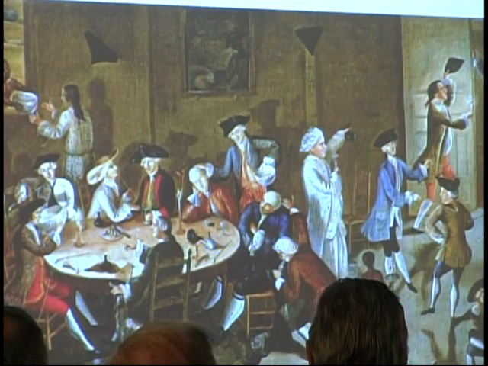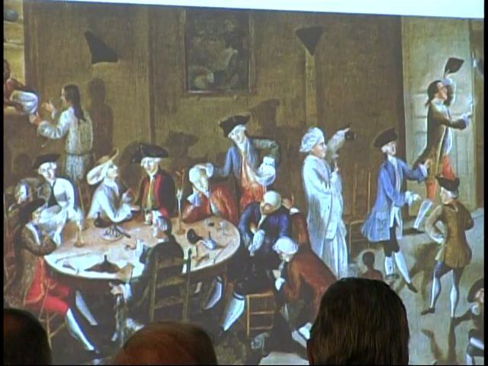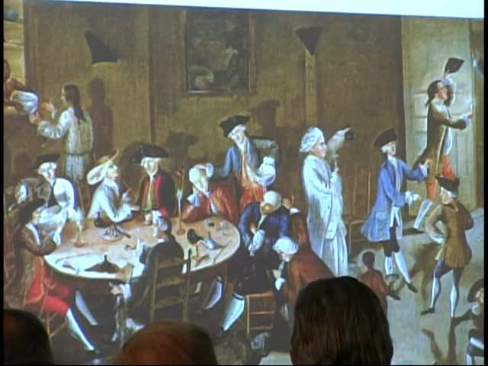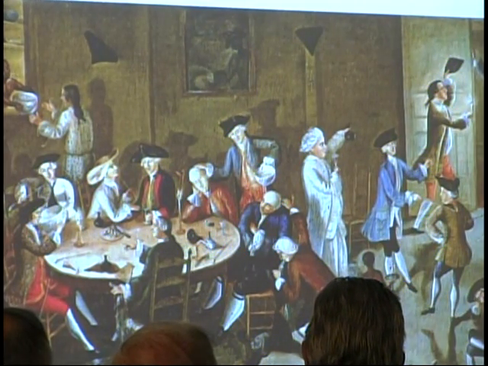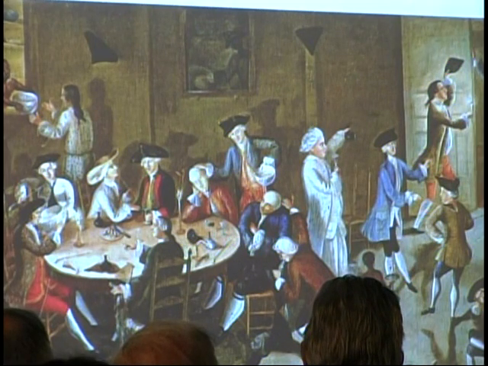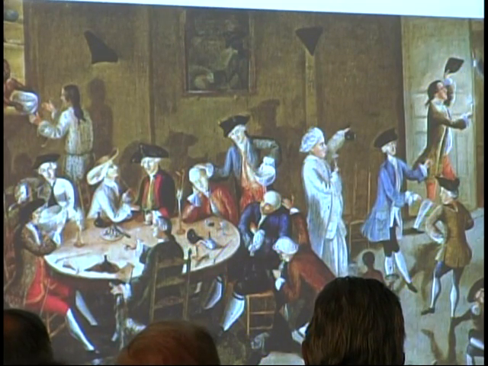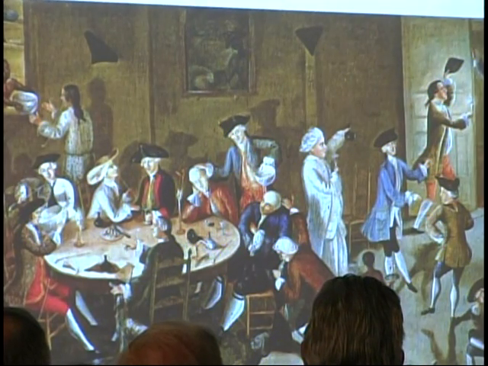We have chairs tipped over here. We have dogs licking God knows what off the floor. This man is throwing up. We're behaving very, very badly here in the saloon, and so this picture is perhaps the first American genre painting that we know of. It's extremely early for that.